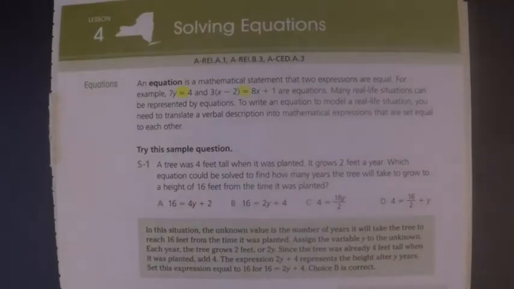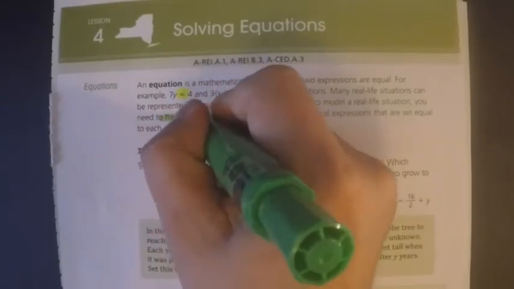It continues to say that many real-life situations can be represented by equations. To write an equation to model a real-life situation, you need to translate a verbal description into mathematical expressions that are set equal to each other. So when we say translate a verbal description, we want to take words and turn them into numbers, variables, and operations. The first example of translating a question is sample 1.